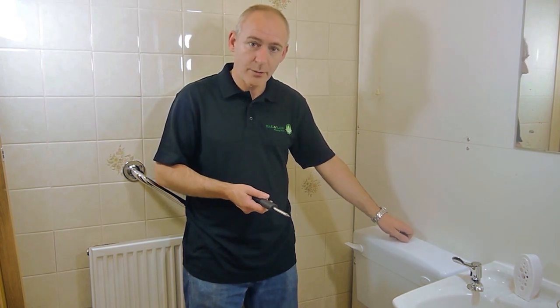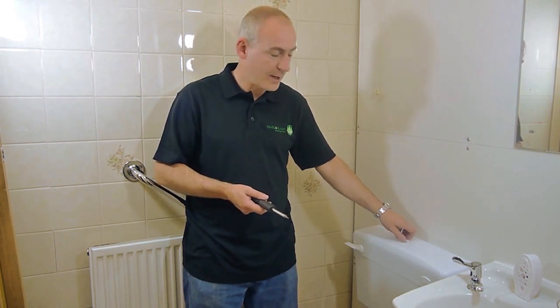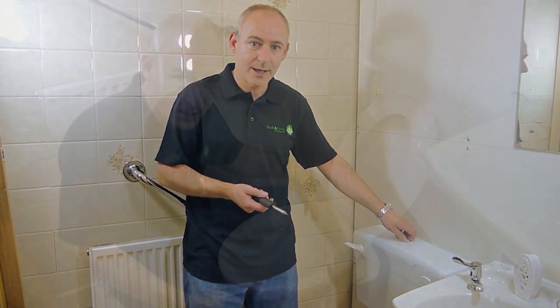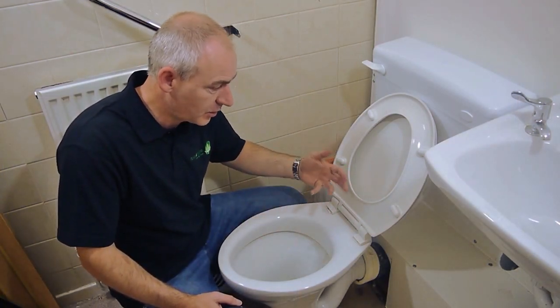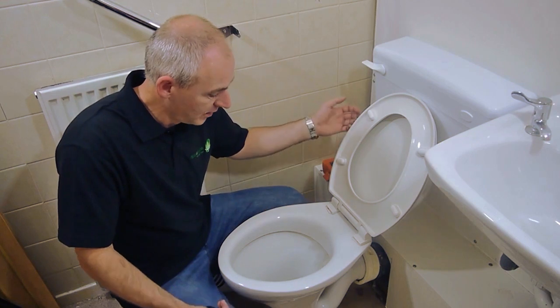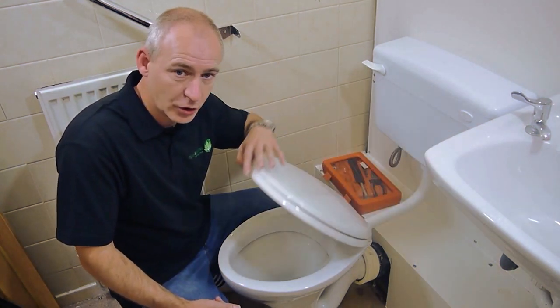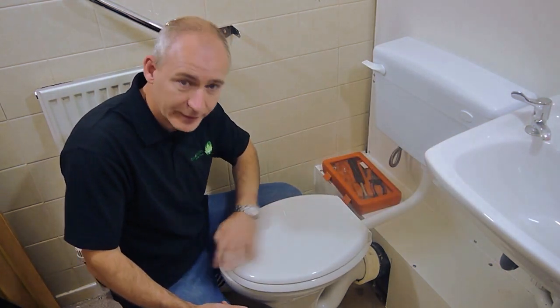I'm going to show you how to access the system, how to access the valve tap and how to make it safe. You can see the water just running constantly all the time. That would suggest that the valve tap's faulty. First thing you would look for is to make sure that the system has an isolation valve.